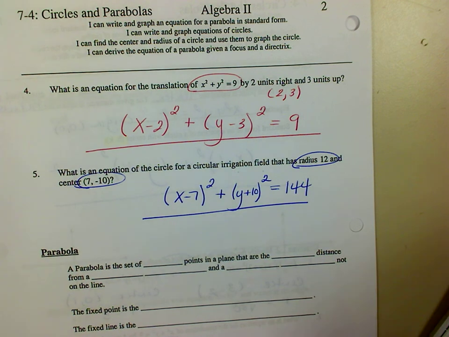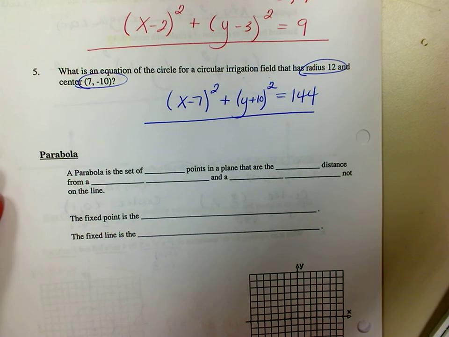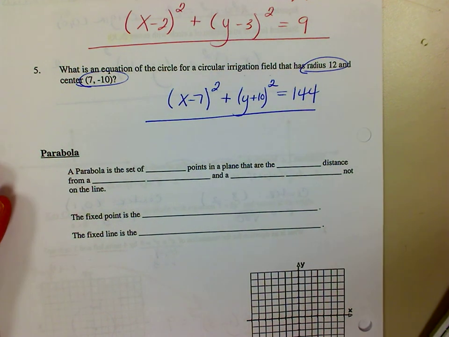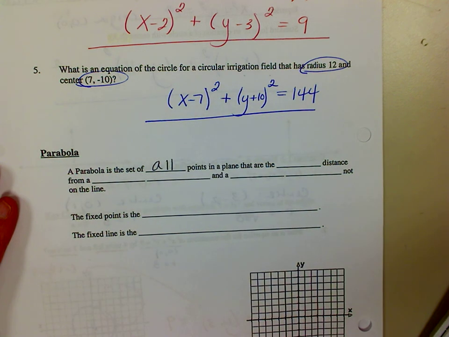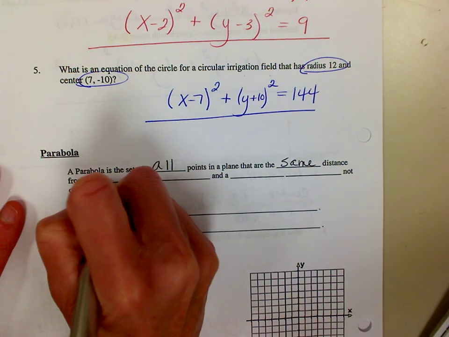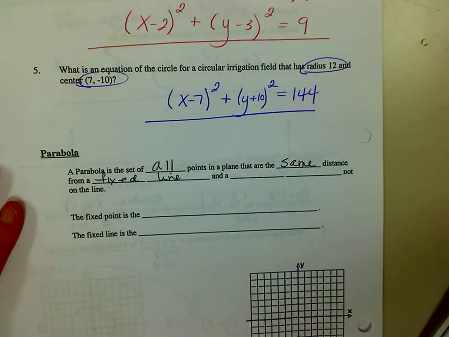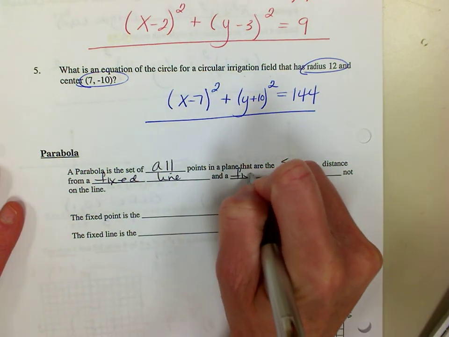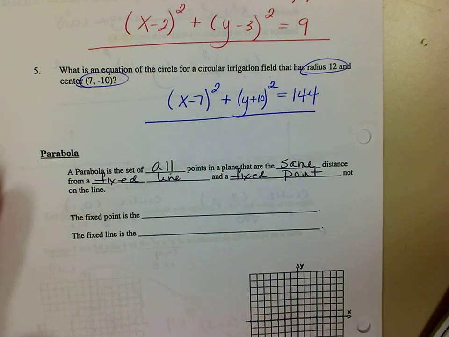All right, so that takes care of the circles. And we're going to move on to parabolas. All right, so a parabola is the set of all points in a plane that are the same distance from a fixed line and a fixed point that's not on the line.